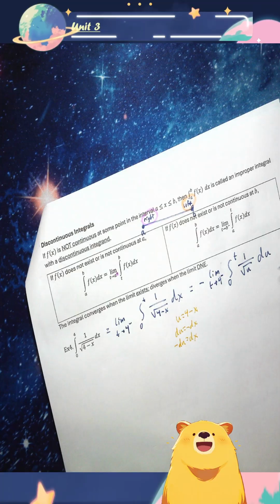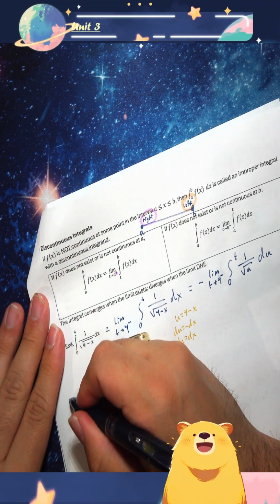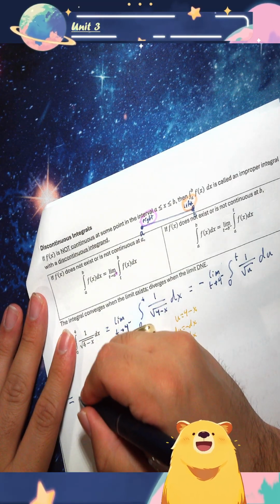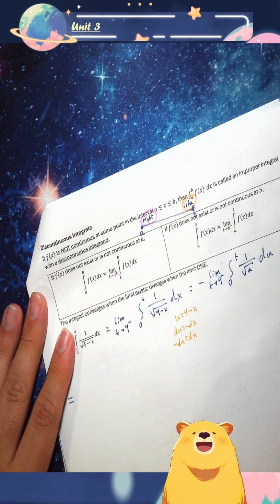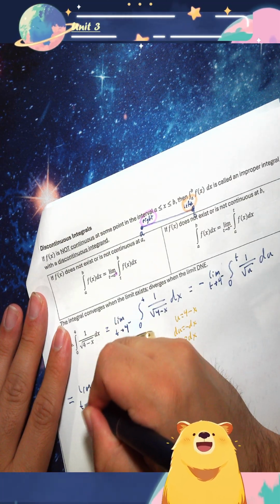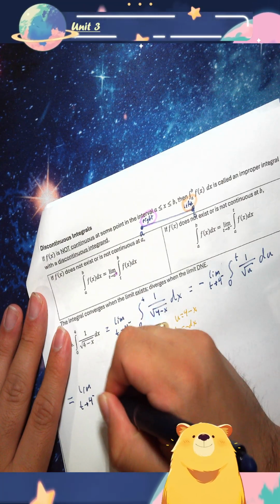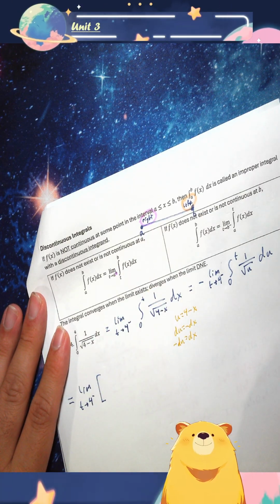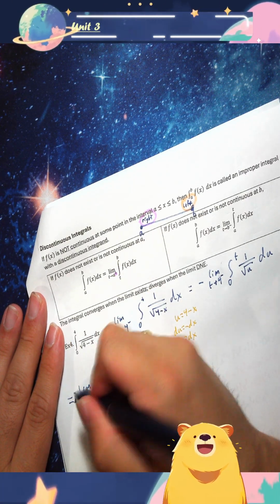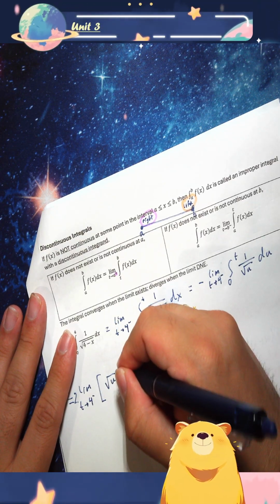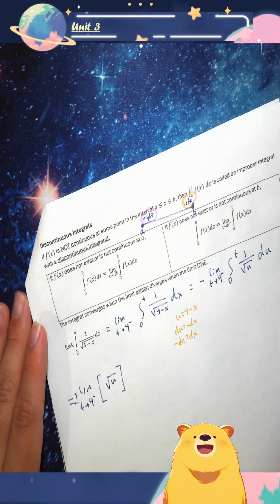Then I'm just going to copy and paste the result we got earlier, where it's a positive because the negative will slip out. Limit as t goes to 4 from the left of 2. Here the 2 escapes square root of u.